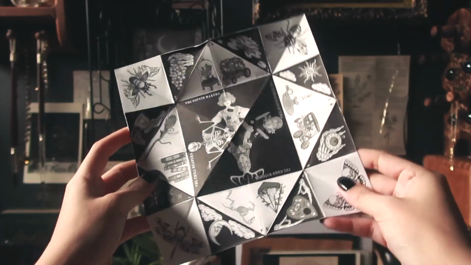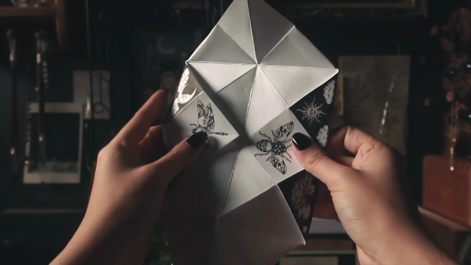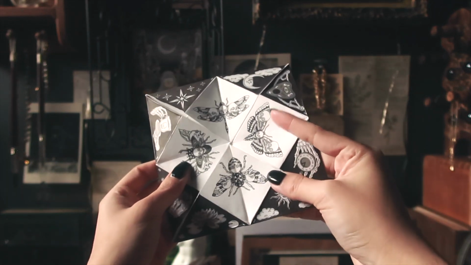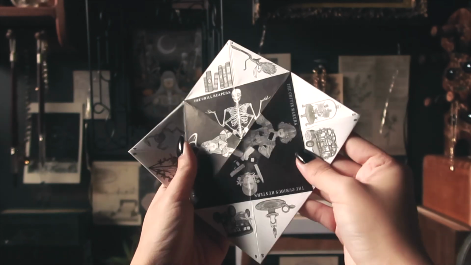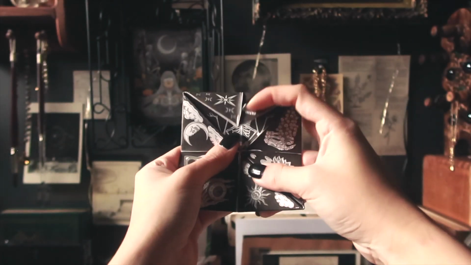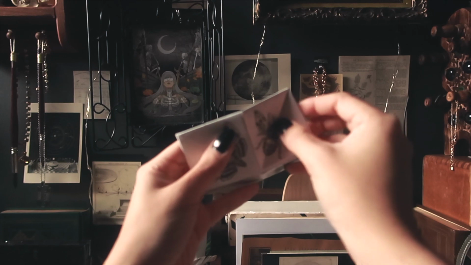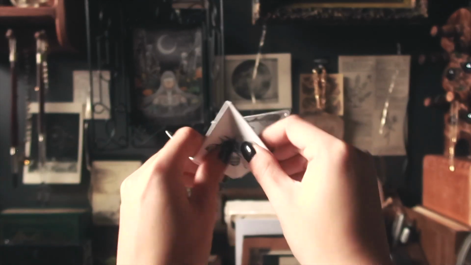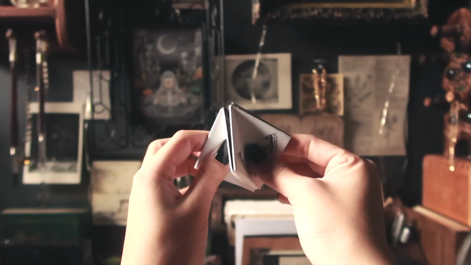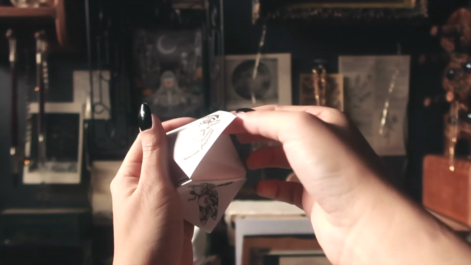Here's how you fold the fortune teller. I suggest that when you fold the points toward the center, fold each opposite side first instead of side-by-side order. And we are done.